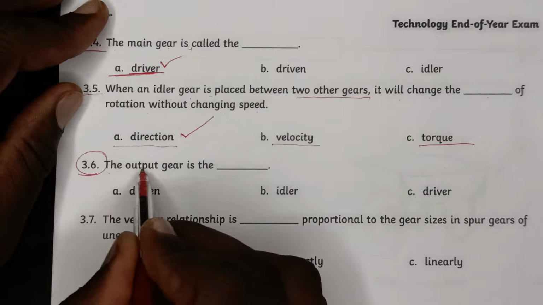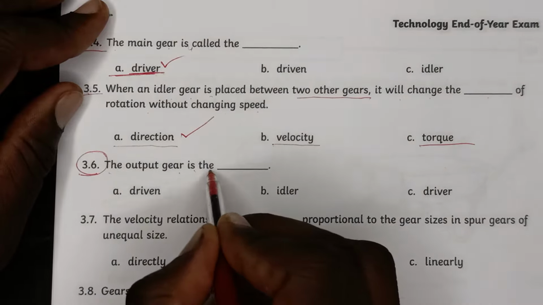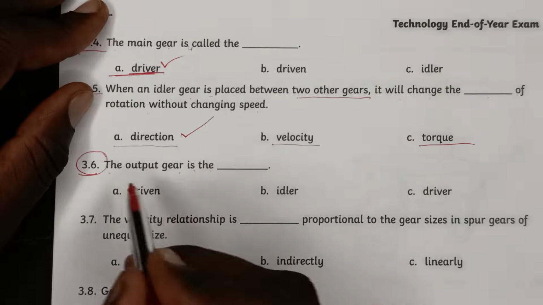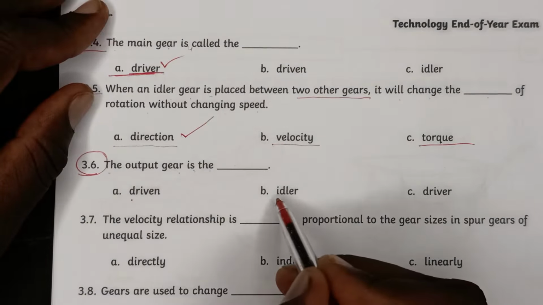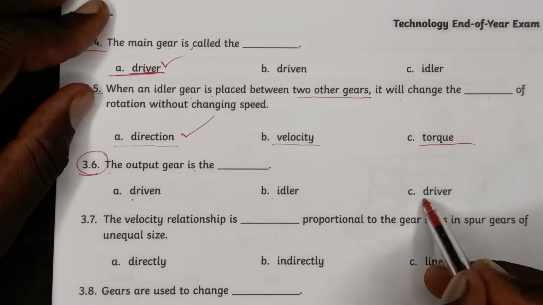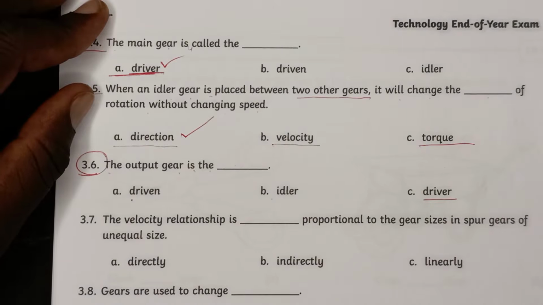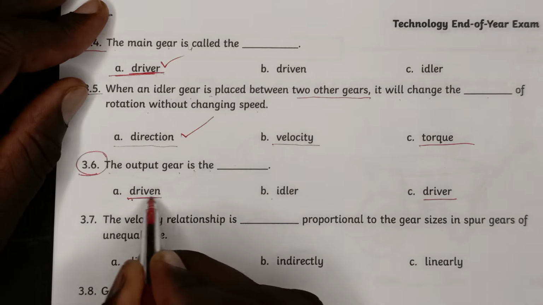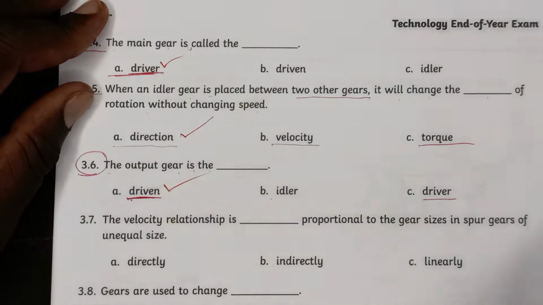3.6. The output gear is the output gear. Is it the driven? Is it the idler? Is it the driver? And the correct answer is the driven. The driven.